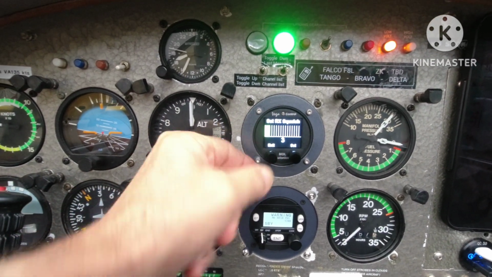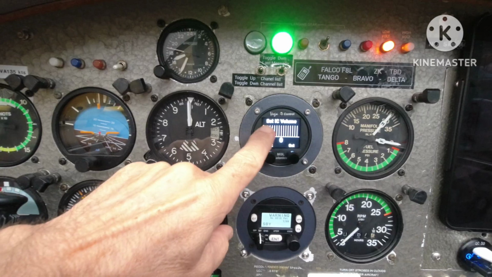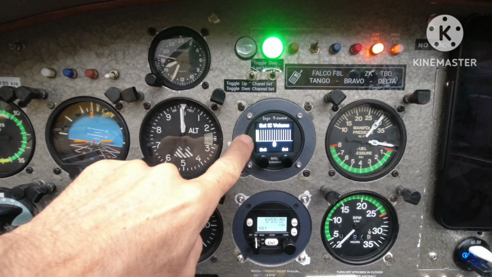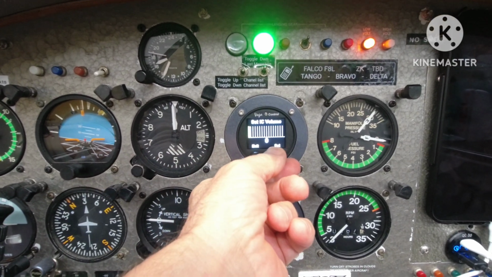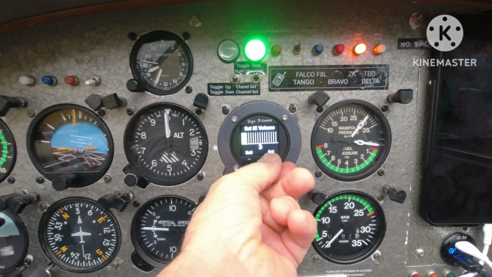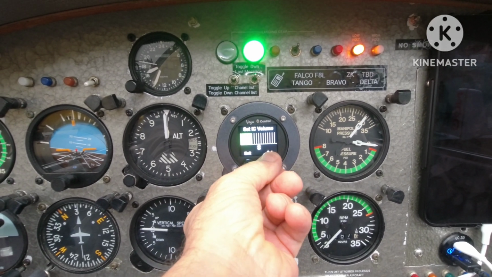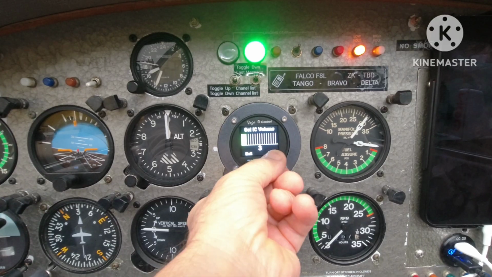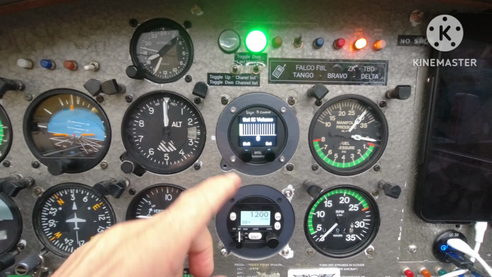After the squelch, if we rotate this one more turn, we'll come to the intercom volume, which is here at the moment. It's set quite low because I'm talking on the microphone and it overpowers the camera. So again, if I turn that up, you'll hear the volume go up. And if I bring it back down, the volume will go back down.